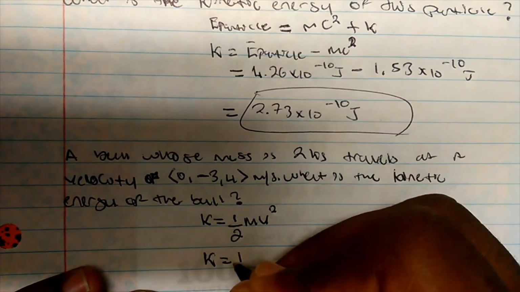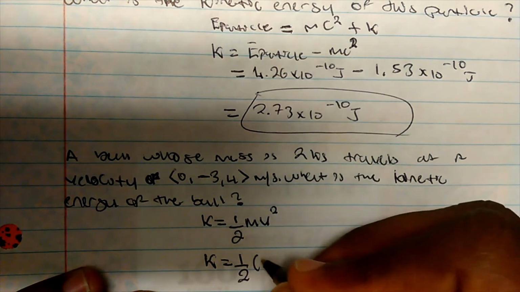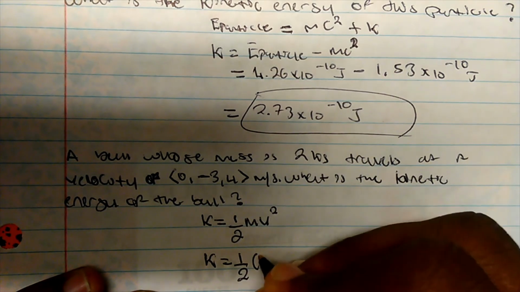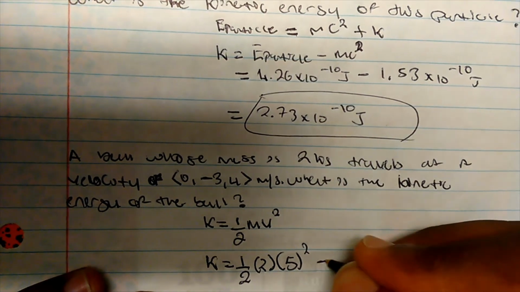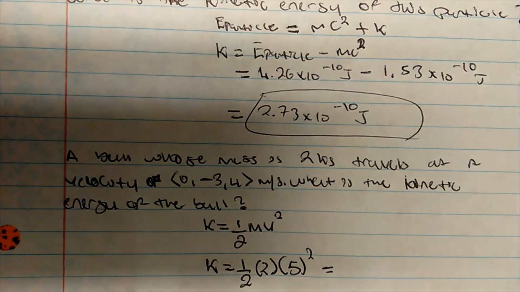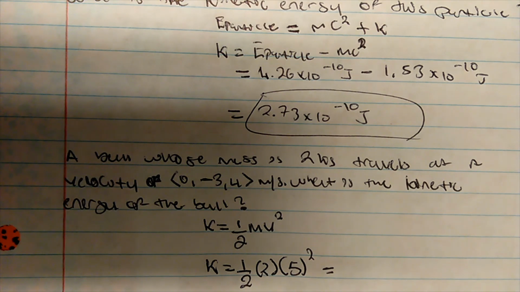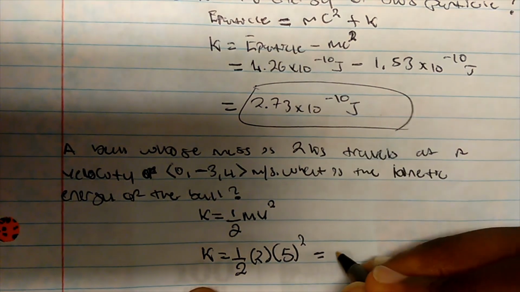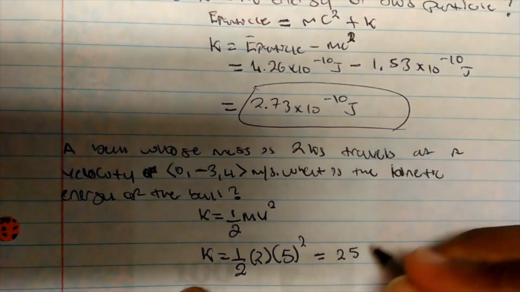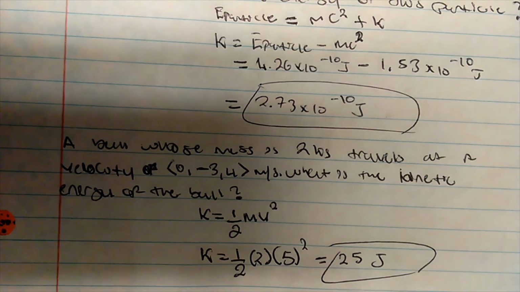So the kinetic energy is 1/2 the mass, which is 2, times the magnitude of velocity squared. If I take 5 squared, that gives me 25. If I multiply that by 2, that gives me 50, and half of 50 gives me 25. So that gives me 25 joules.